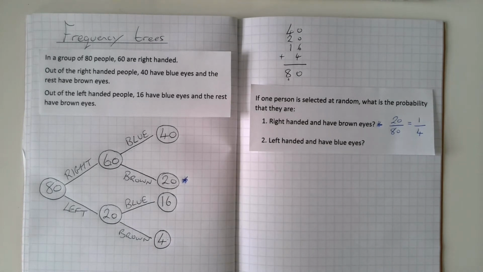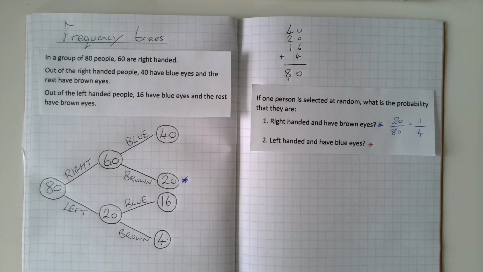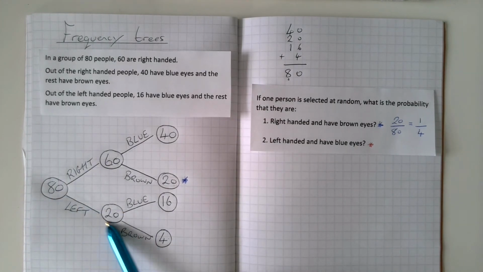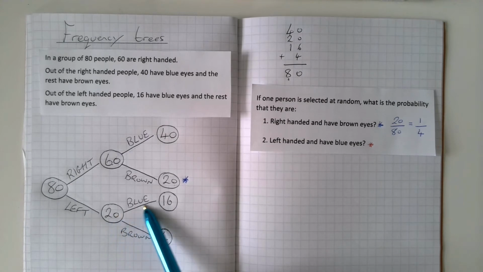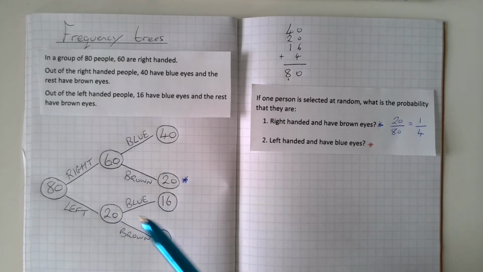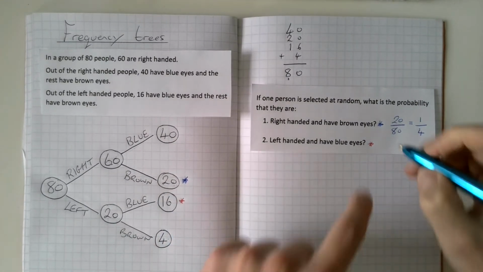Now question number 2 asks for left-handed people that have blue eyes. So if I'm looking for the left-handed people, I must be in this group. And I want the ones that have blue eyes, which are in this group here. So for question number 2, I'm interested in these 16 people.